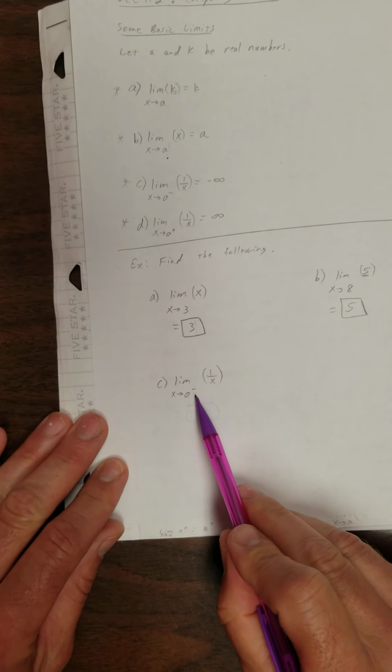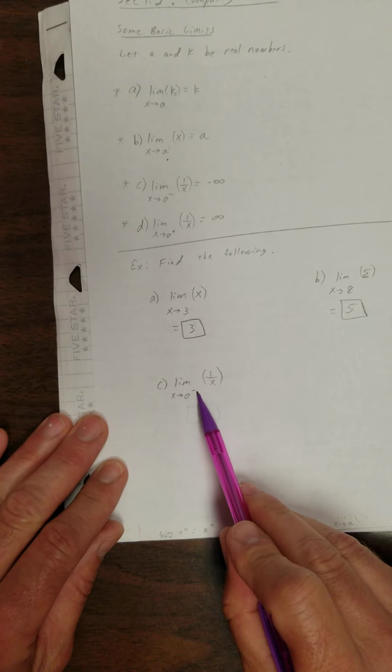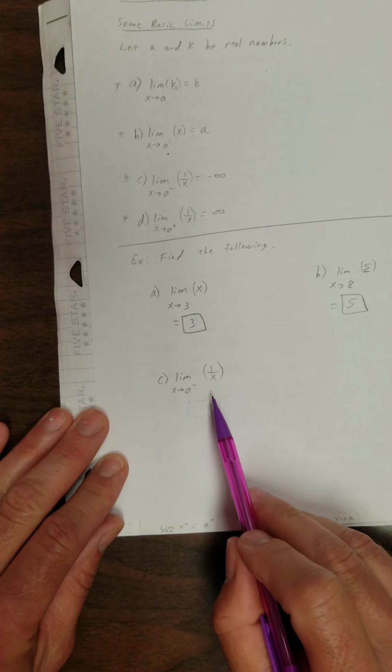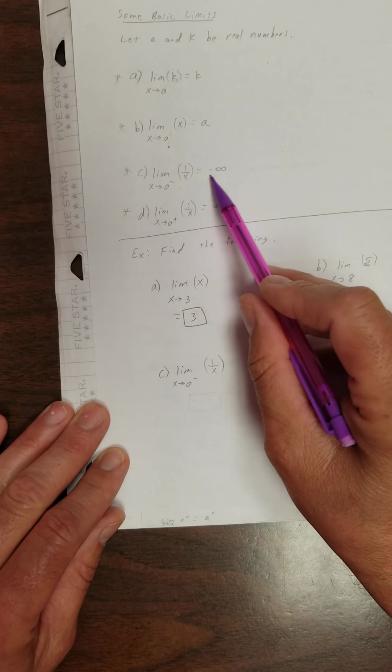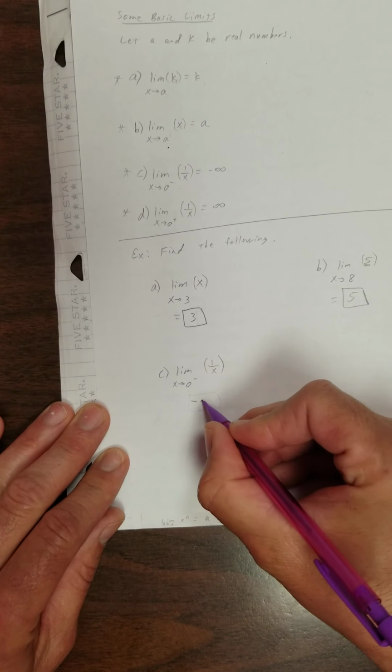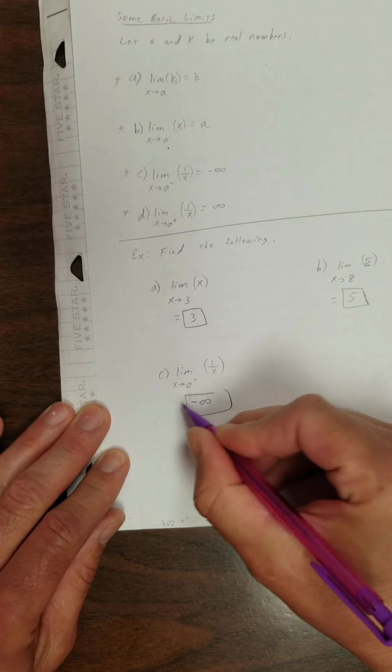And part C, limit as x approaches 0 from the left. I could kind of reason my way through it and make a guess, but this tells me right here this limit is indeed negative infinity. So I'm just going to put negative infinity.